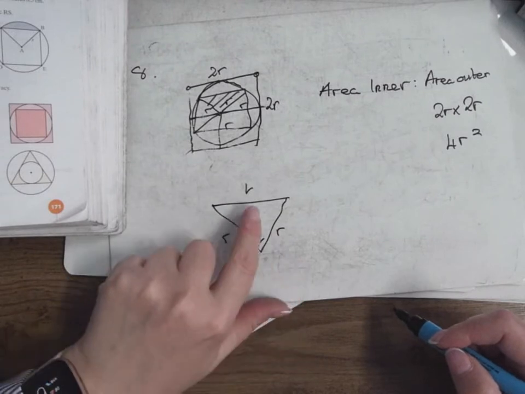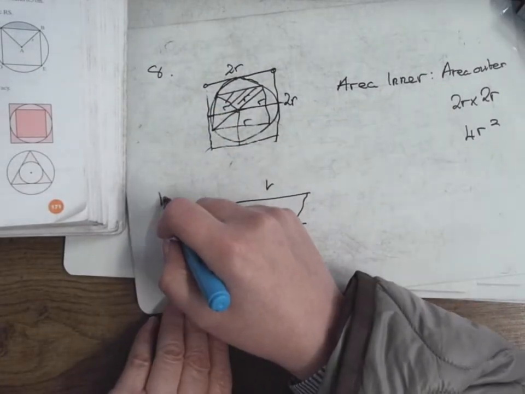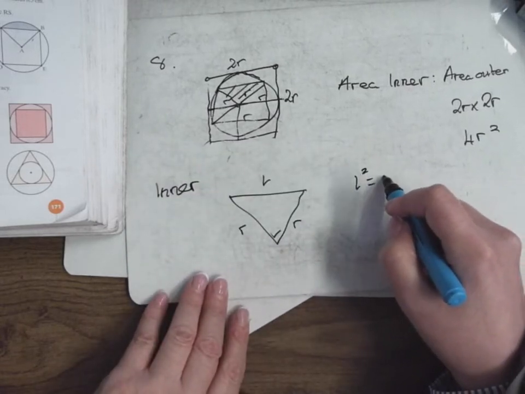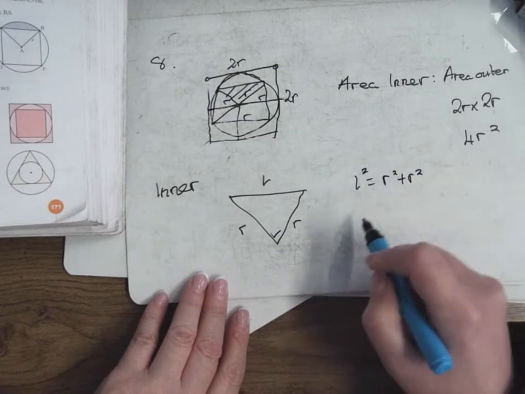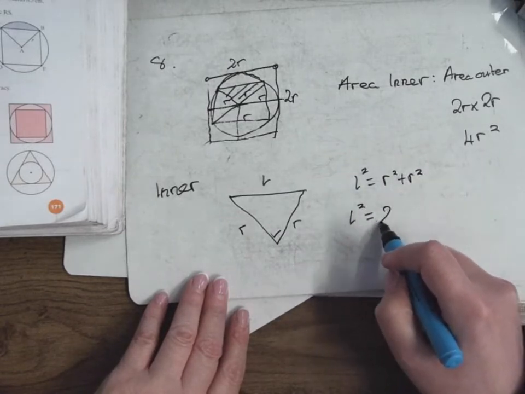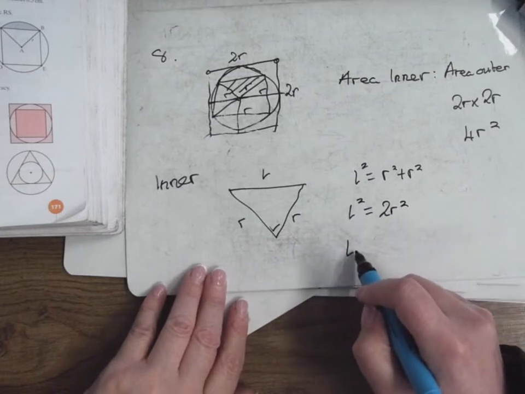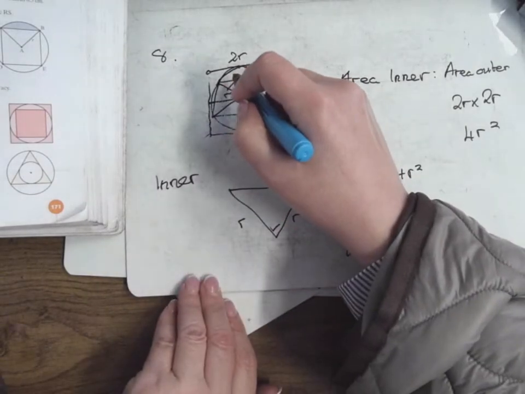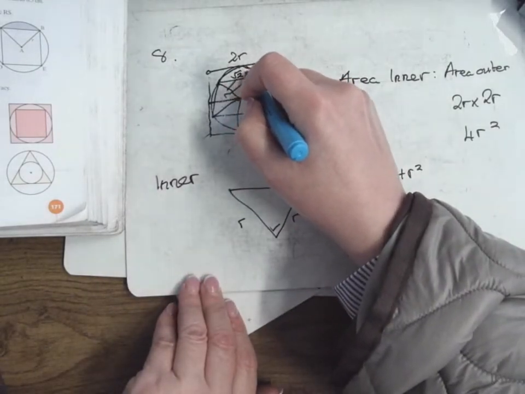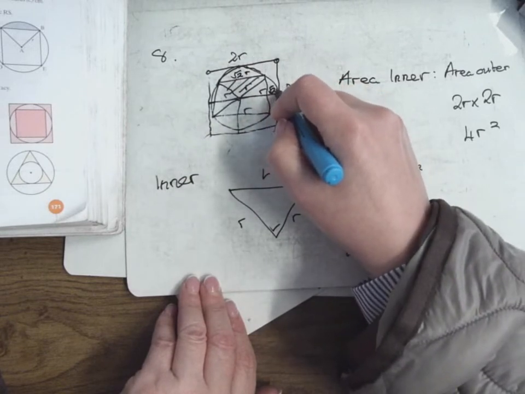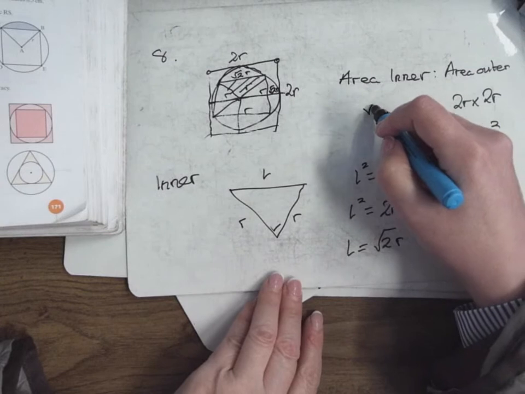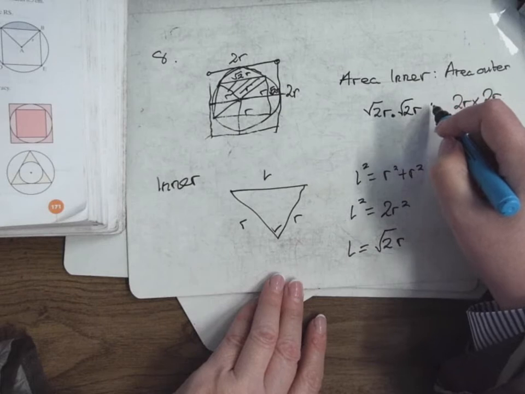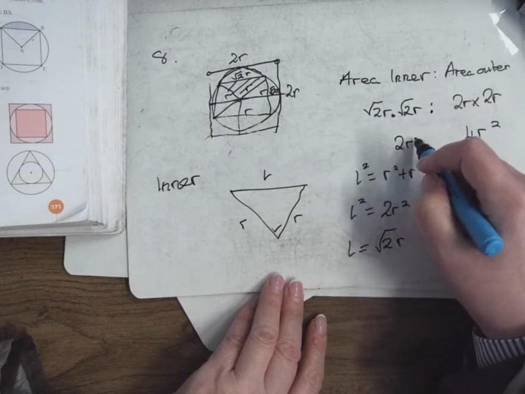So I have r. I need the length of the inner square. I use Pythagoras' theorem: L squared equals r squared plus r squared. So L squared is equal to 2r squared, which means L is equal to root 2 r. The length of the inner square is root 2 r, and this side is also root 2 r. So the area of the inner square is root 2 r multiplied by root 2 r, which is 2r squared.